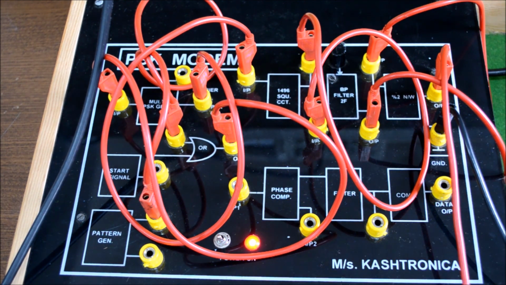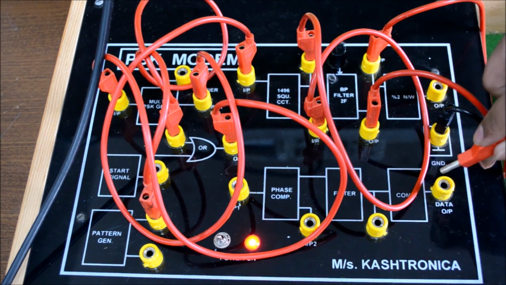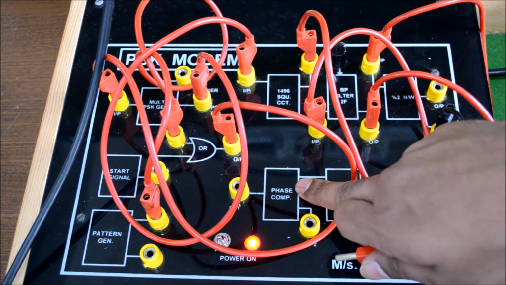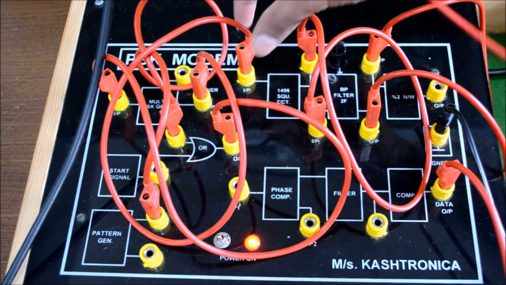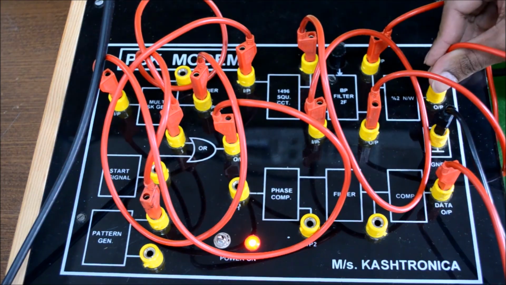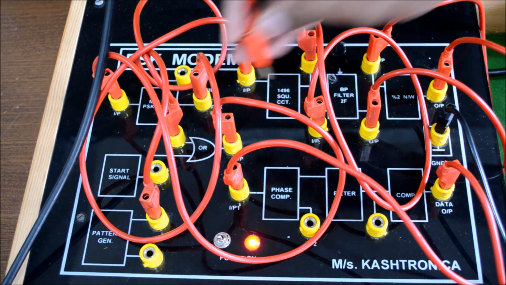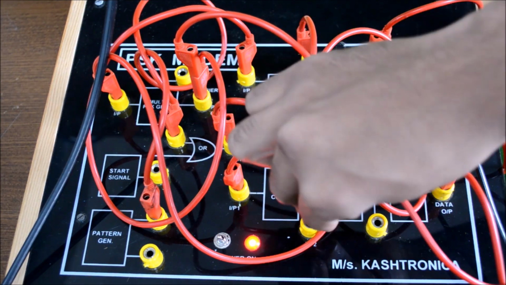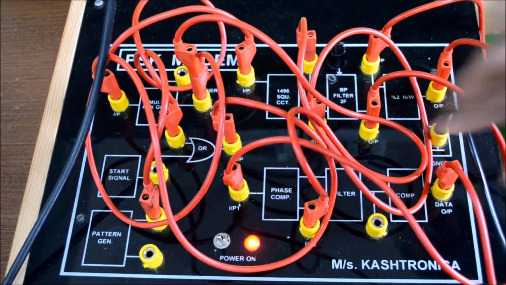Now we'll observe the demodulation process of BPSK signal. We'll connect the DSO channel to the output of the receiver. As we know, the synchronous multiplier of the BPSK receiver has two inputs. One is the recovered carrier and the second is the BPSK signal. So we'll connect the recovered carrier to input 1 of phase comparator and the BPSK signal, which is observed here, at input 2 of the phase comparator, and now we'll observe the demodulated signal at the output.